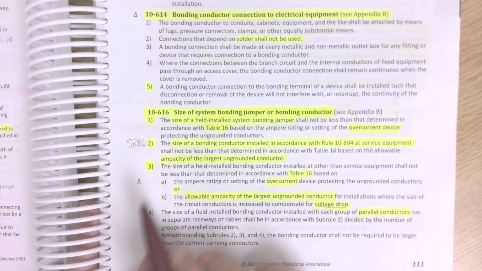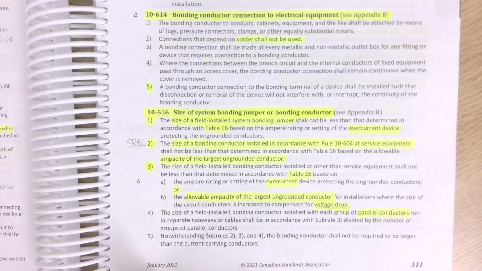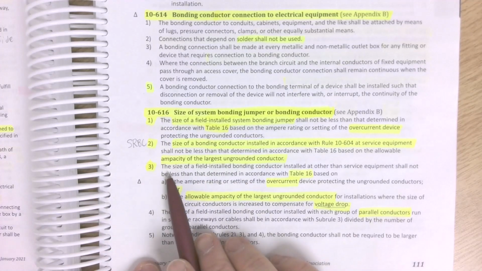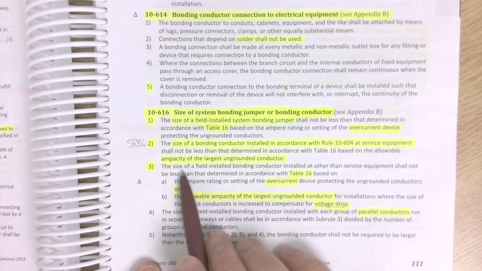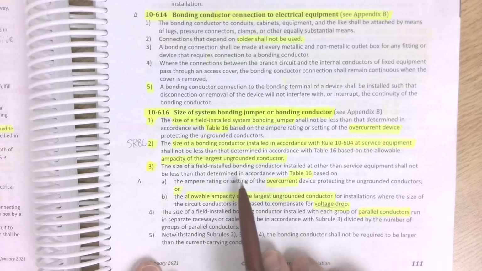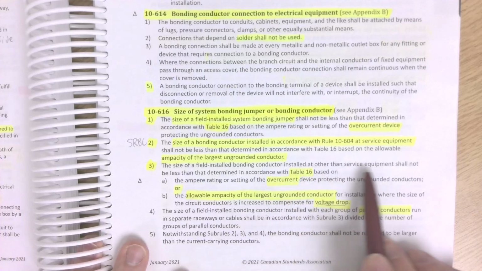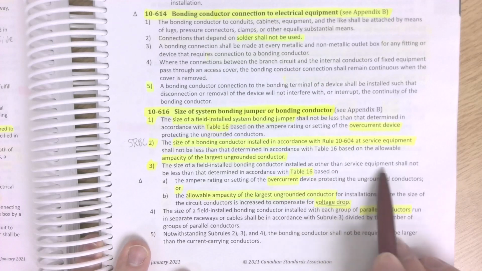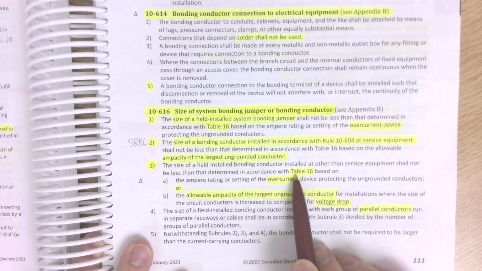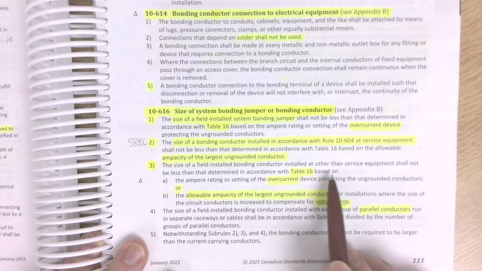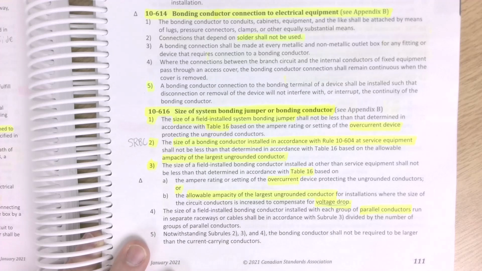And so 10-616 tells me the size of a field installed bonding conductor. Sweet. That's what we're doing. We're field installing a bonding conductor. Install it other than service equipment. Yep, that's us. Shall not be less than that determined in accordance with Table 16 based on A or B.